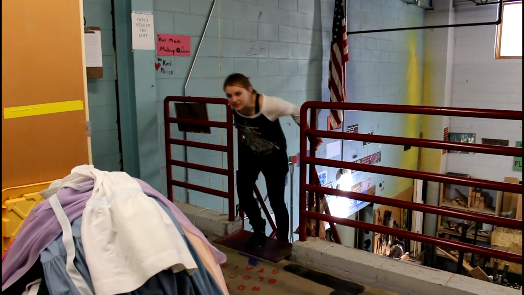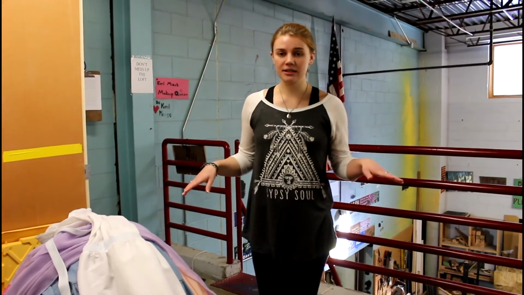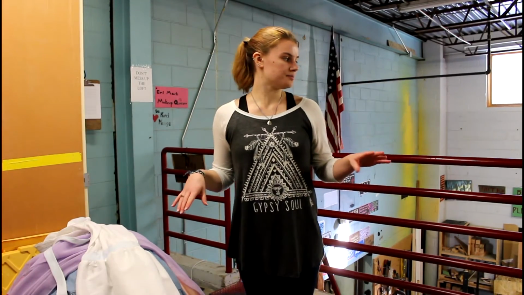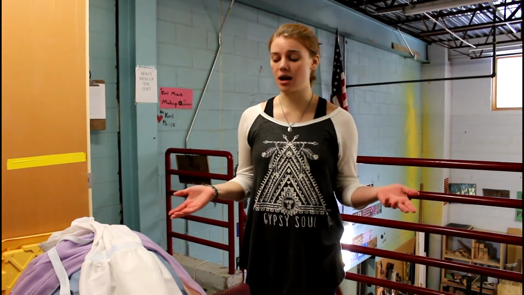Now this up here is our costume loft. It's where we keep all the costumes for our theater department. Many other theaters have a closet or a different portion. Ours happens to be in a loft inside of our shop.